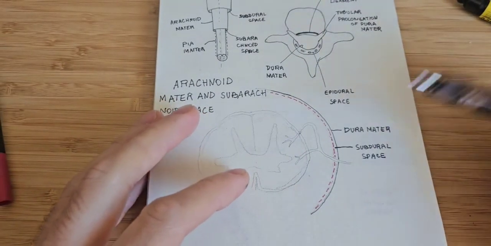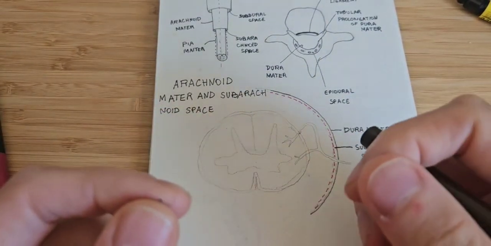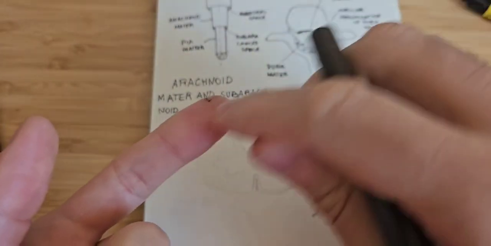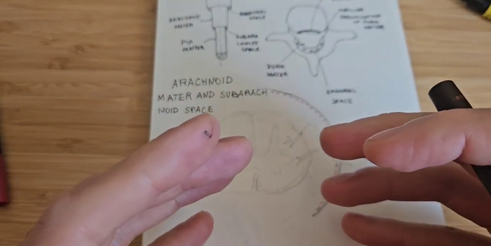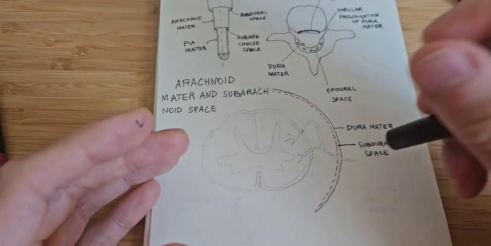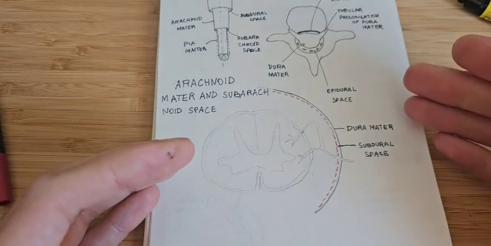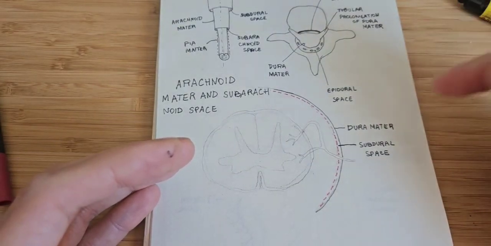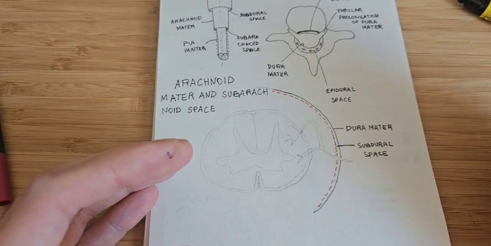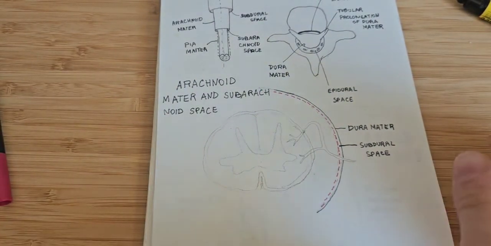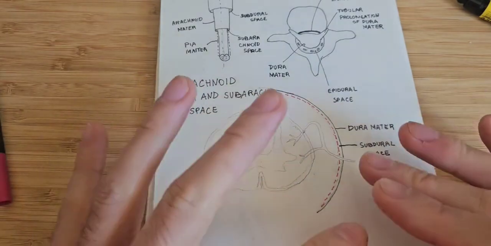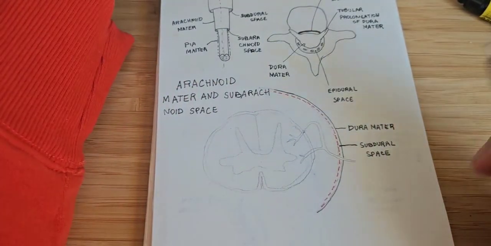This space contains only a thin film of fluid, though under certain pathological conditions, for example trauma or increased intracranial pressure, this area can accumulate more fluid, and this can lead to complications such as subdural hematoma or effusion. Okay, just have this in mind.